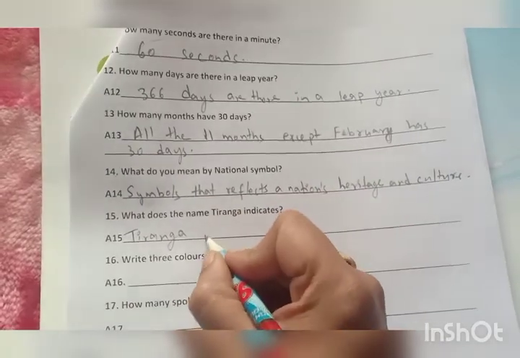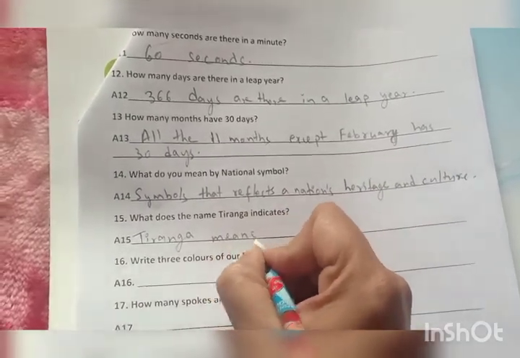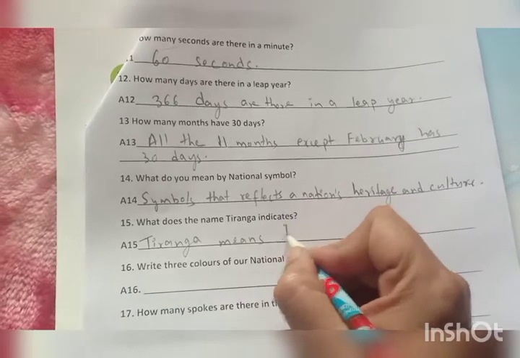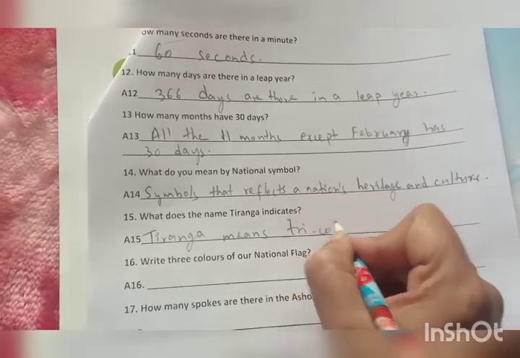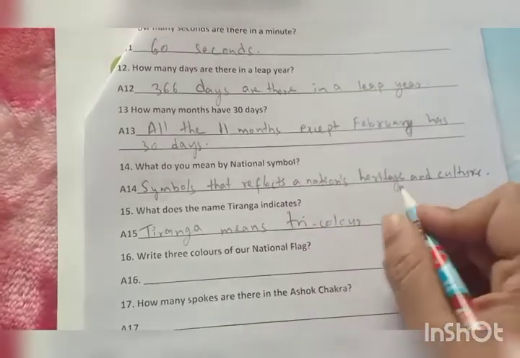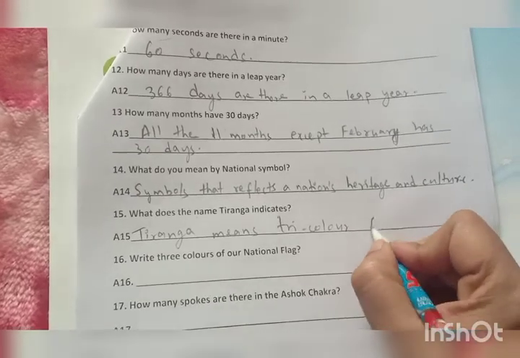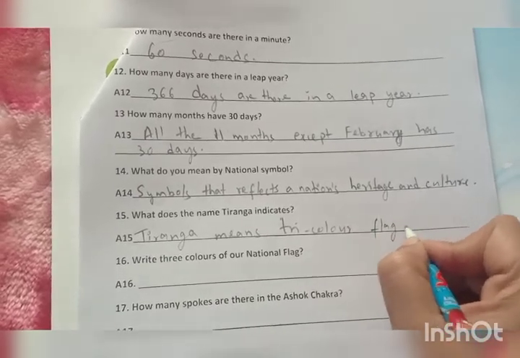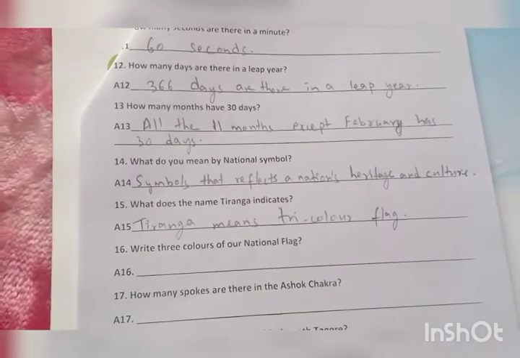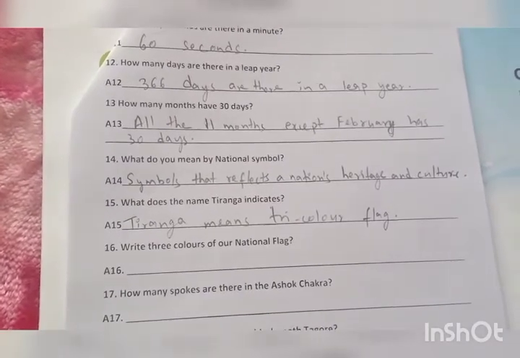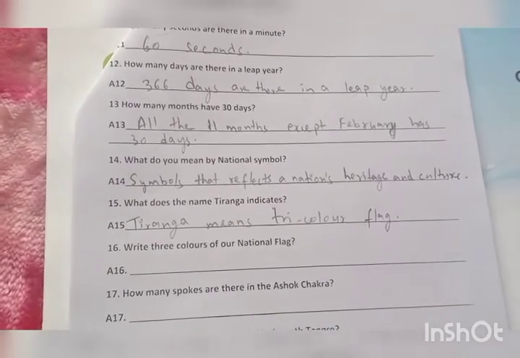Tiranga means tricolor. Flag. If you want to add flag, it's good. It is fine even without adding flag.